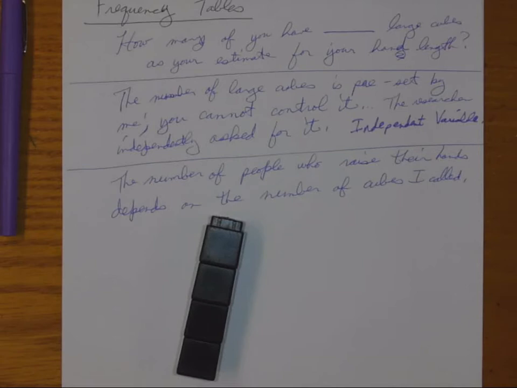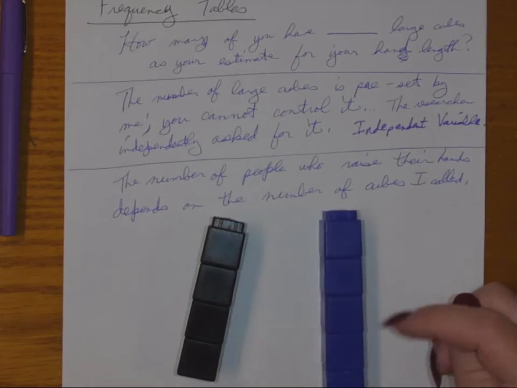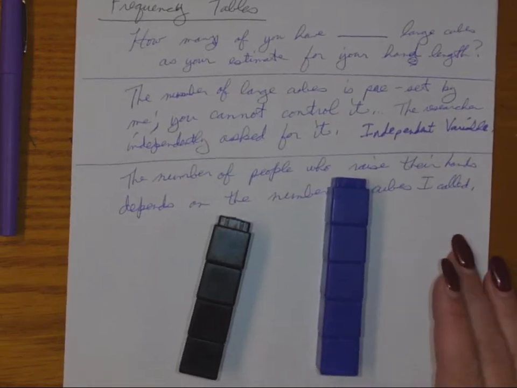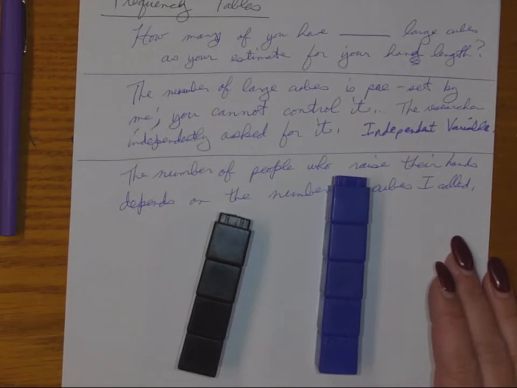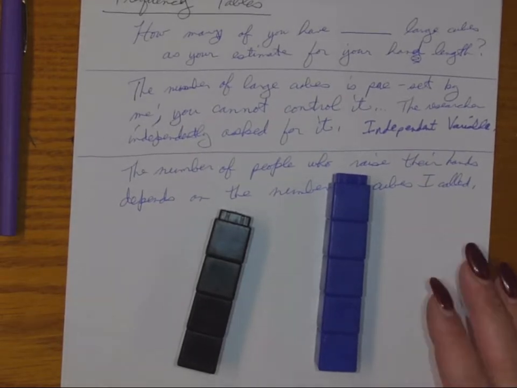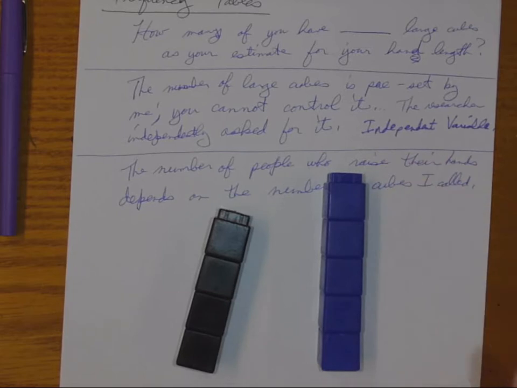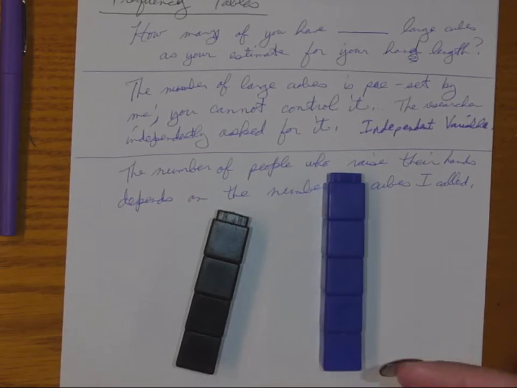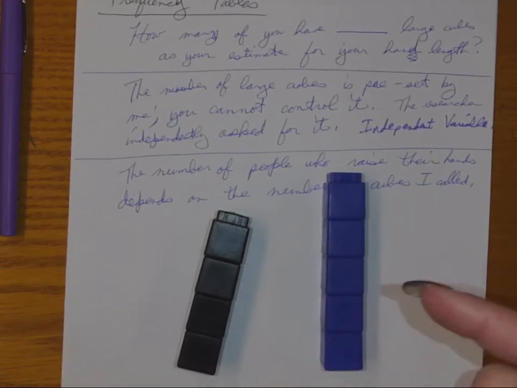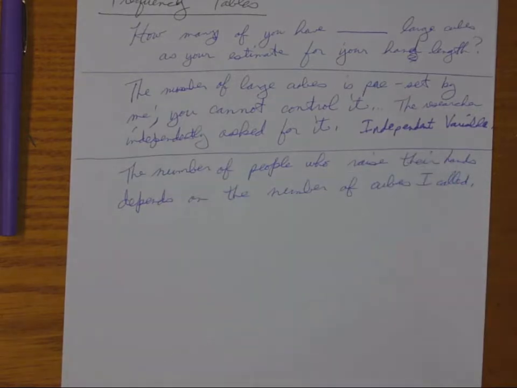That's a 0, okay? But for that one little girl in my class, she wasn't a little girl as in a child. She was just really short and had really small hands. She had a 5. So if I said, how many of you have 5 cubes, she would be forced to raise her hand, and she can't lie to me, right? Hopefully. Okay, so unless she's willing to lie to me, she's going to be forced to raise her hand because her answer depends on the number of cubes I called out. Okay, hope that makes sense.